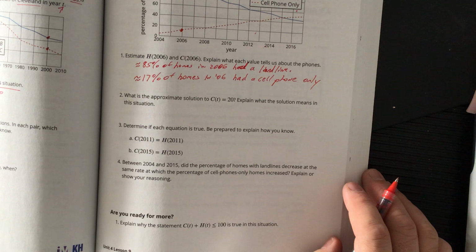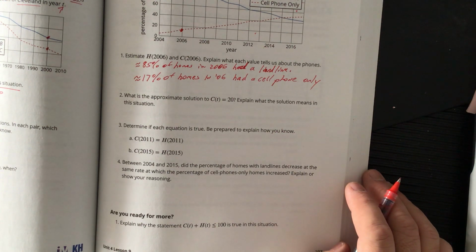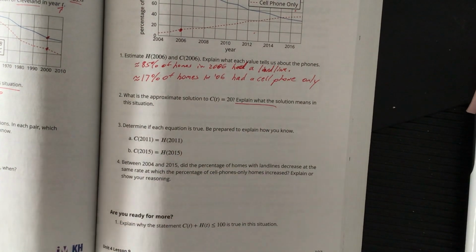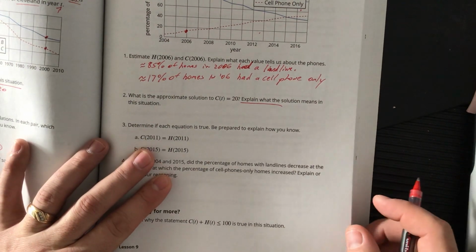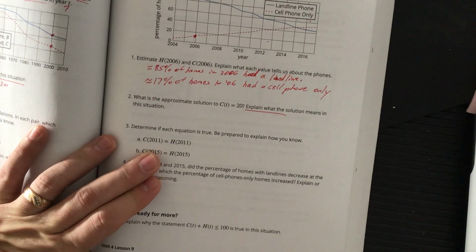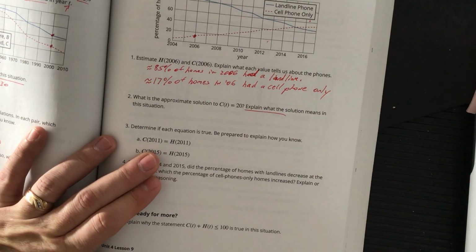All right, number 2, what is the approximate solution to C(T) = 20? Explain. So you have to watch when it says explain, we have to say what that means. So what do you think C(T) = 20 means? T is a year.